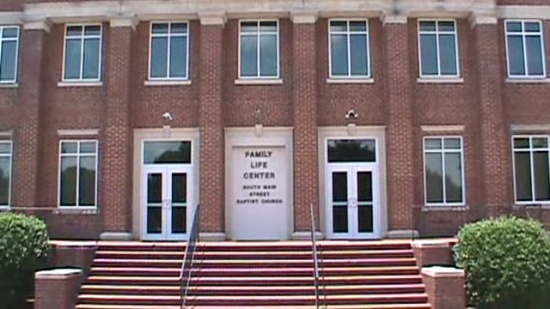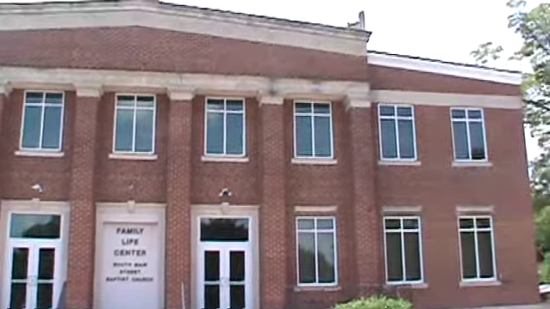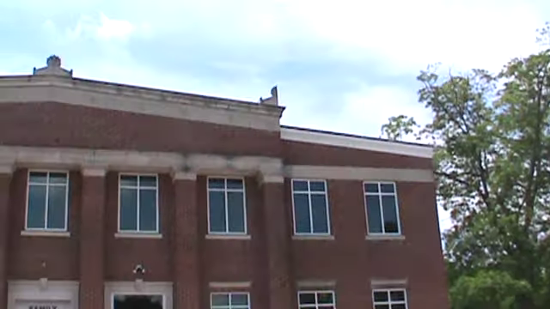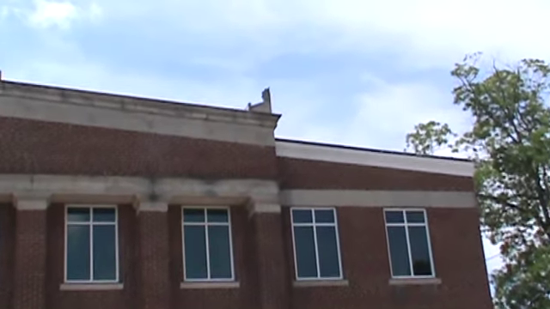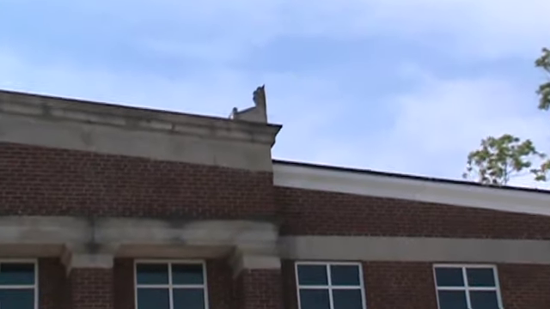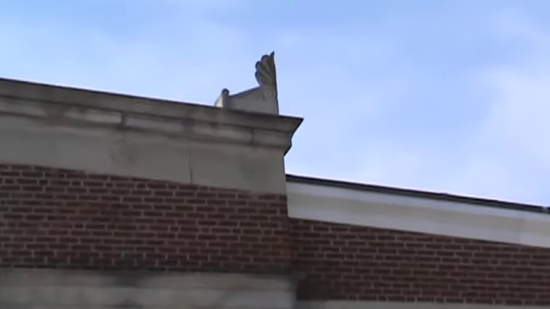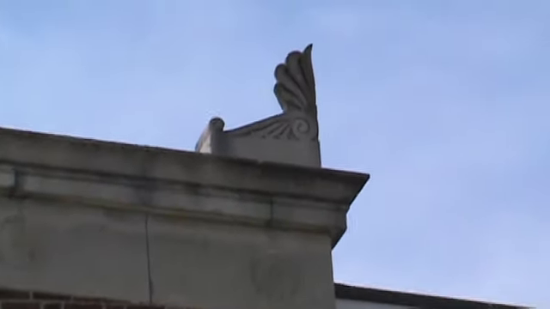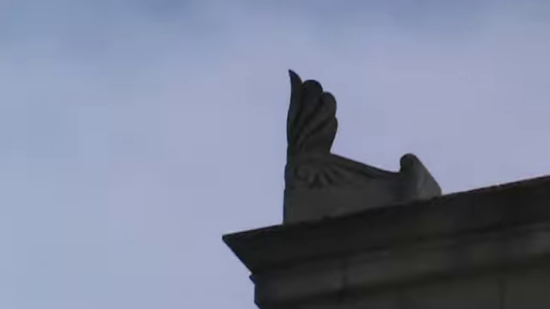But what I want to point out on this particular building is if you look up here, let's zoom in so you can see it a little bit better. We have 3.5 feathers. Then if you look over here on this side, there is another 3.5 feathers.